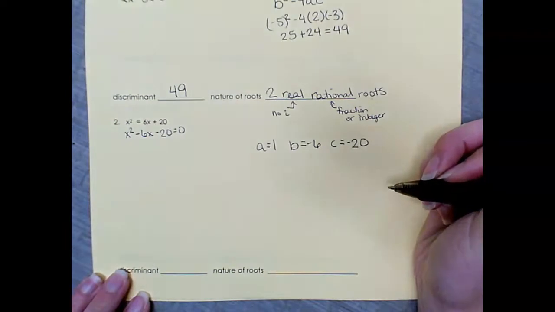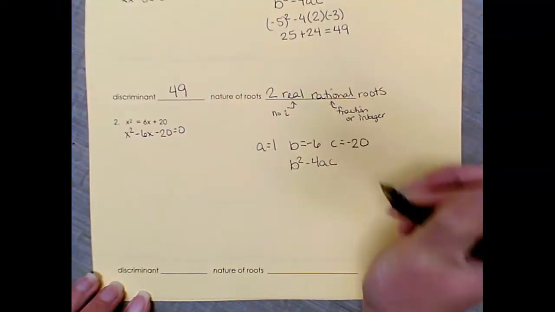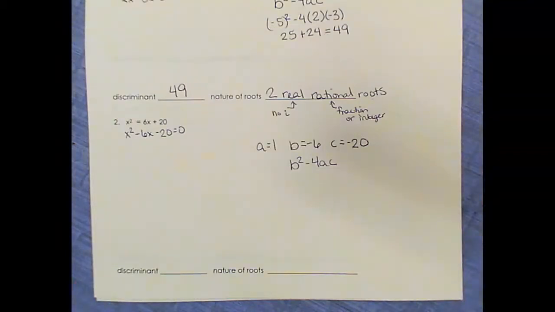I need to calculate the discriminant, so b squared minus 4ac. Go ahead and take a moment to substitute your values of a, b, and c into the discriminant formula and find your discriminant. Write it on your line down here. So pause your video and try to finish.